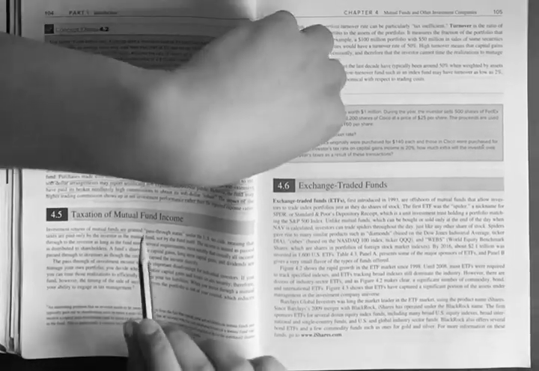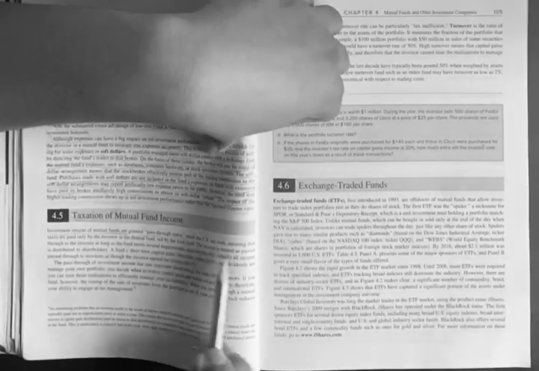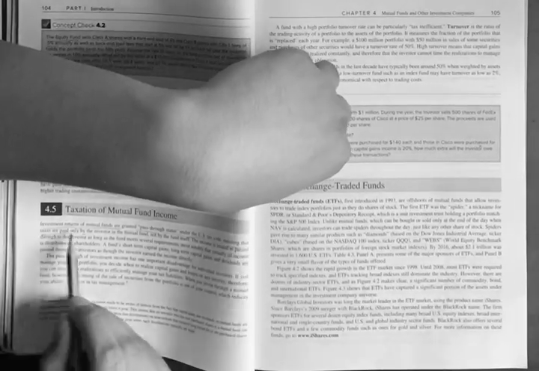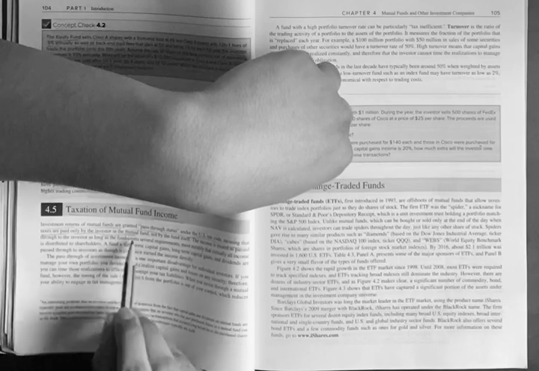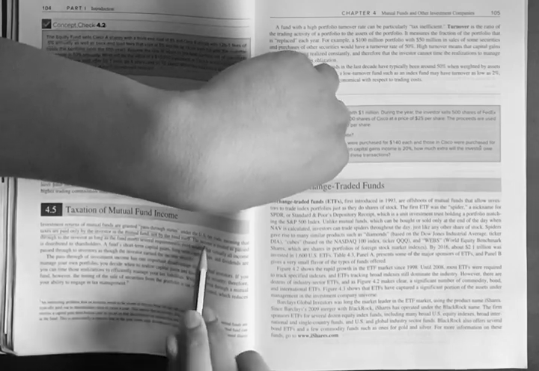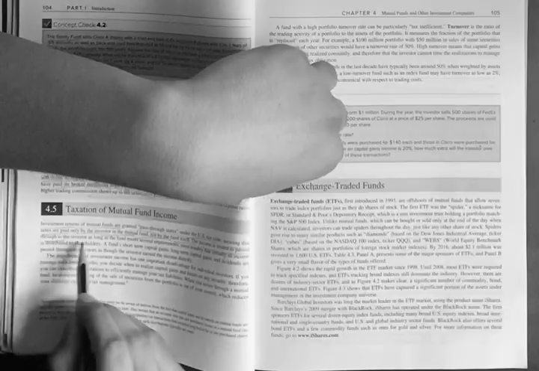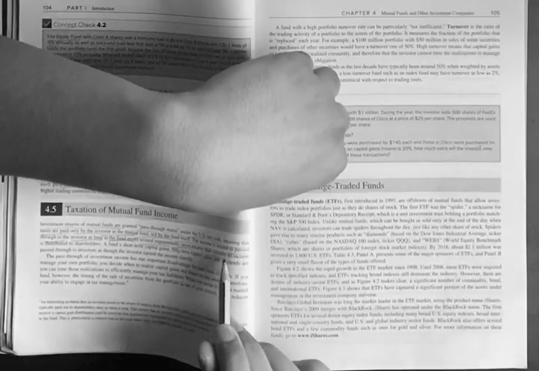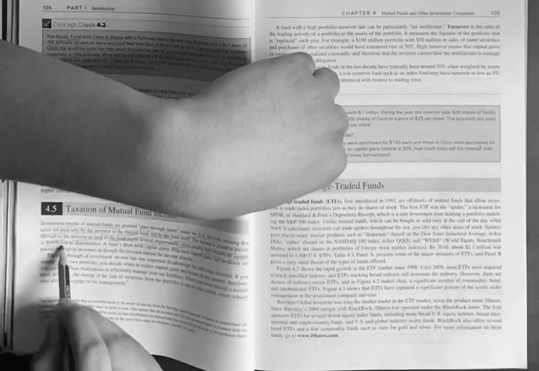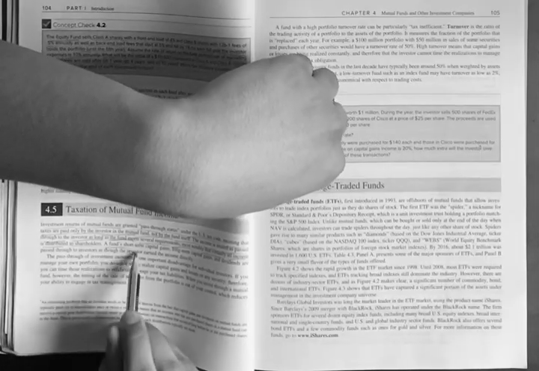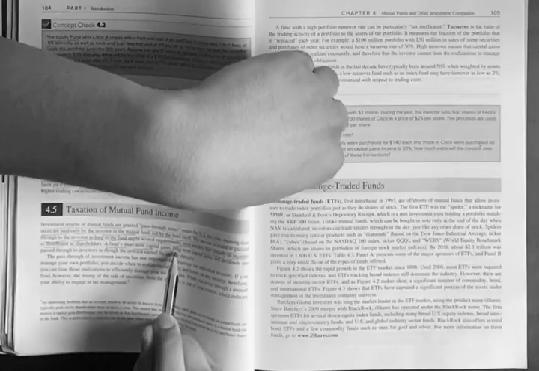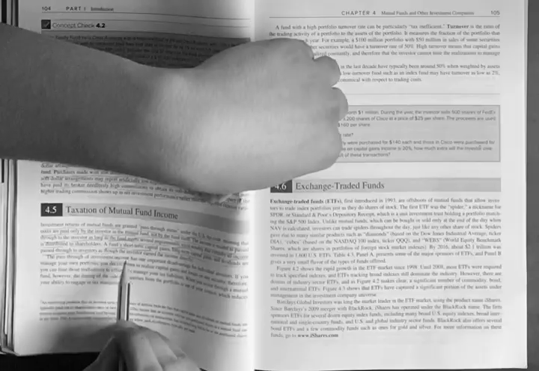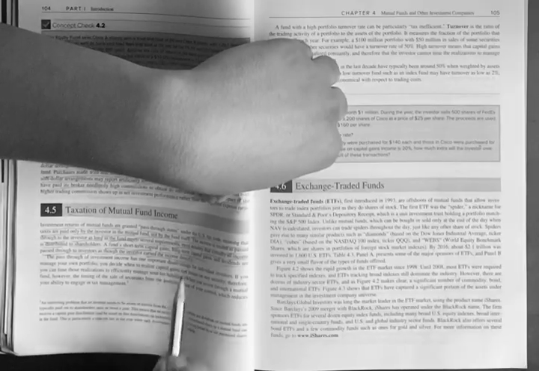Investment returns of mutual funds are granted pass-through status under the US tax code, meaning that taxes are paid only by the investor in the mutual fund, not by the fund itself. The income is treated as pass-through to the investor as long as the fund meets several requirements, most notably that virtually all income is distributed to shareholders of funds. Short-term capital gains, long-term capital gains, and dividends are passed through to investors as though the investor earned the income directly.